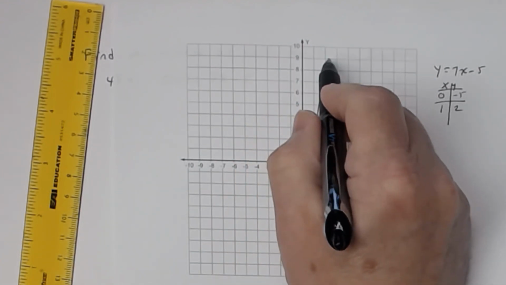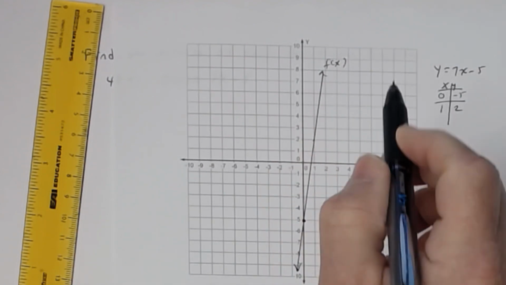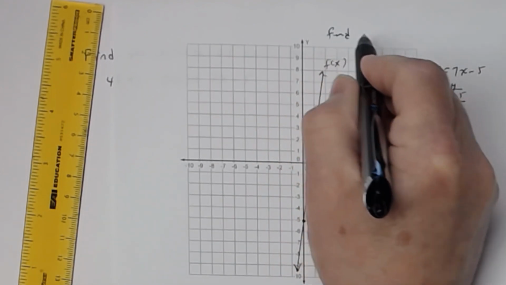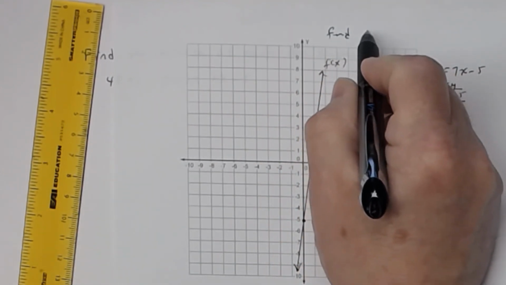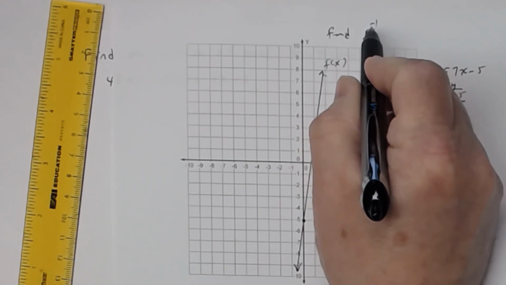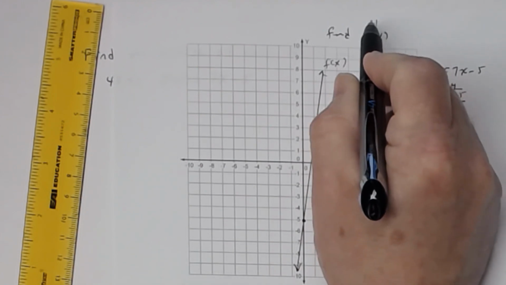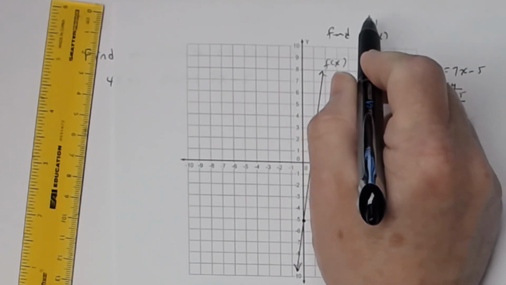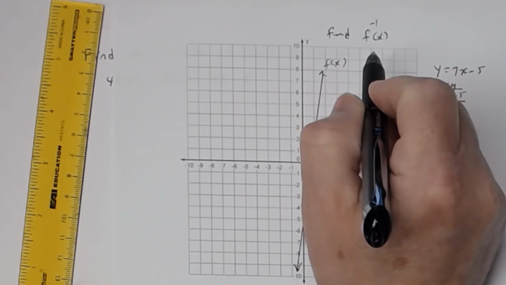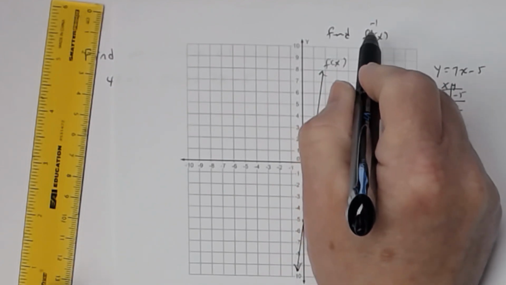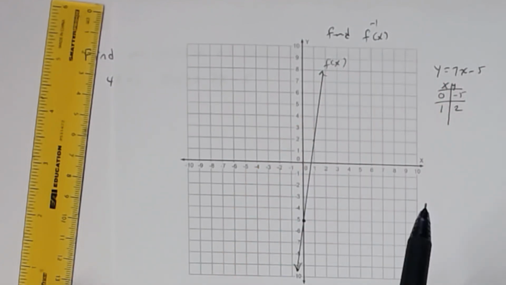What you want to do, though, is find, now remember, you want to find the inverse. Remember the notation. So the notation would be f inverse, see that negative 1, so f inverse of x. Now be careful because that negative 1 does not mean an exponent. So don't say f to the negative 1 power. We just call it f inverse. And so that's what you're trying to find.